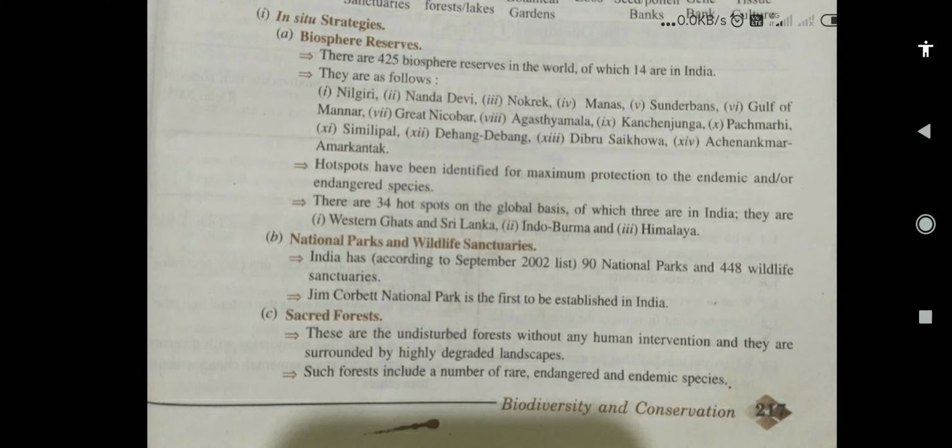There are 425 biosphere reserves in the world. Out of these, 14 are in India, like Nilgiri, Nanda Devi, and Manas. In these biosphere reserves, hotspots have been identified for maximum protection of endemic or endangered species. We should understand what a hotspot is.